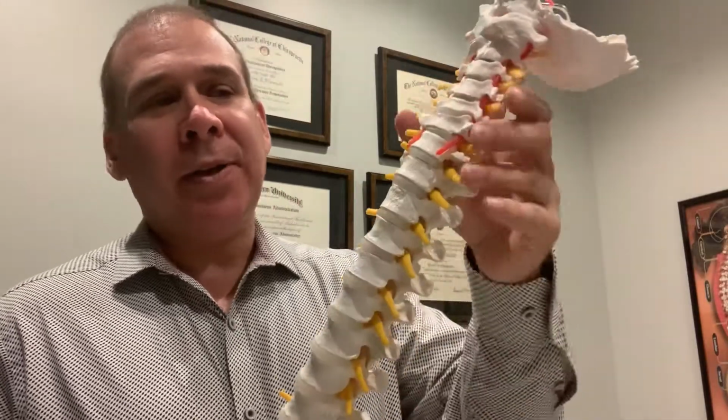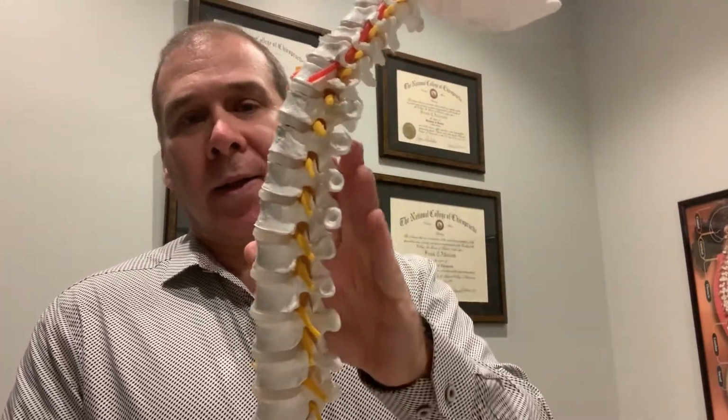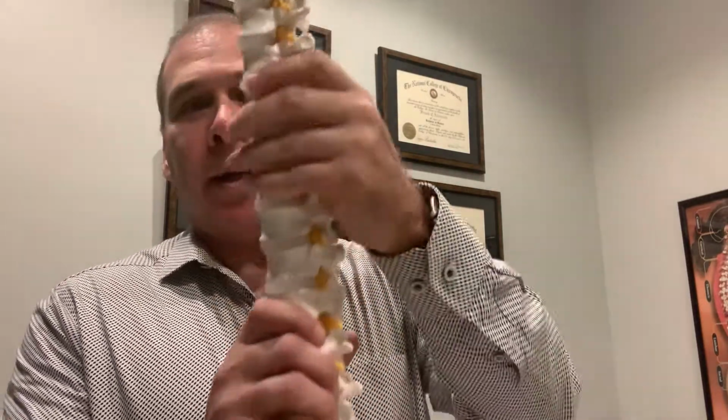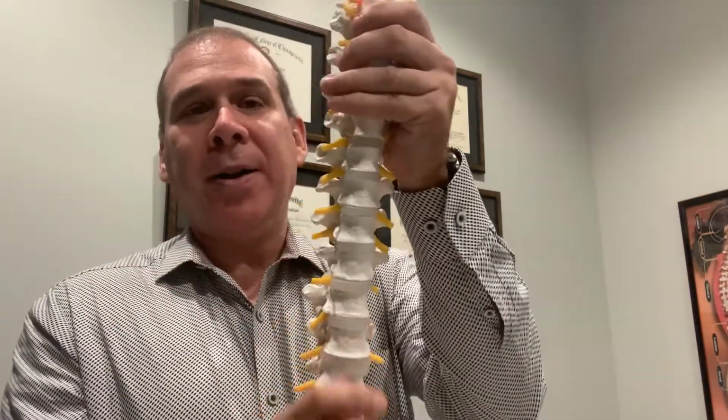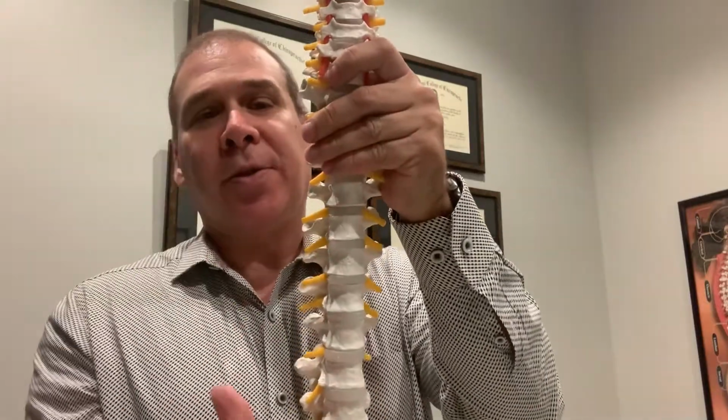And the spine should have a nice curve when looking at it from the side. In the neck, a nice lordotic curve, then a kyphotic curve, which is outward, in the thoracic spine, and a nice lumbar lordosis, which is a curve going in the low back. From the front or the back, the spine should be nice and straight.